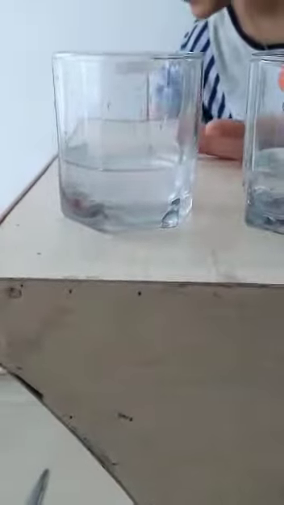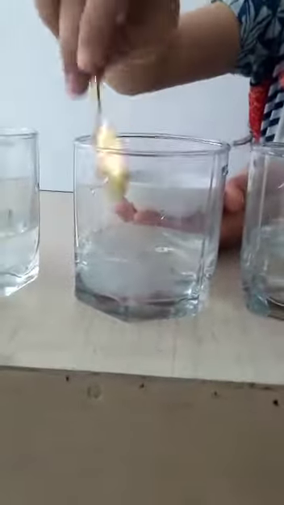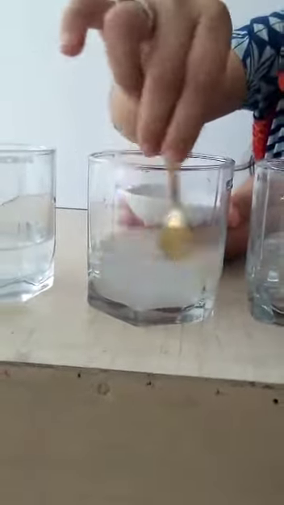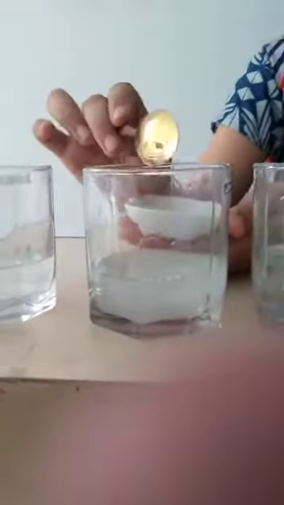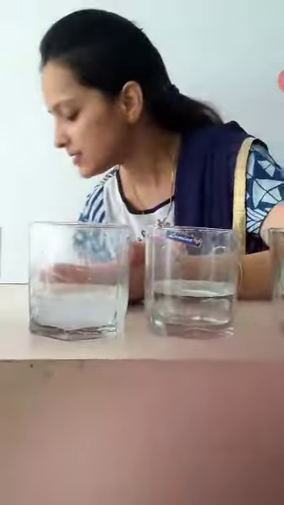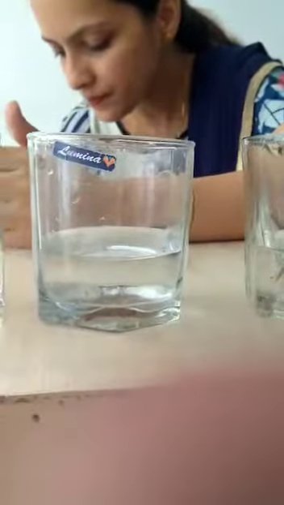When I try dissolving bases, this is a soap solution. Yes, again the soap solution has dissolved in water. It means some of the bases are soluble in water, and the bases which are soluble in water are called alkalis. Next, I will try dissolving table salt in water. Yes, the table salt has completely dissolved in water.